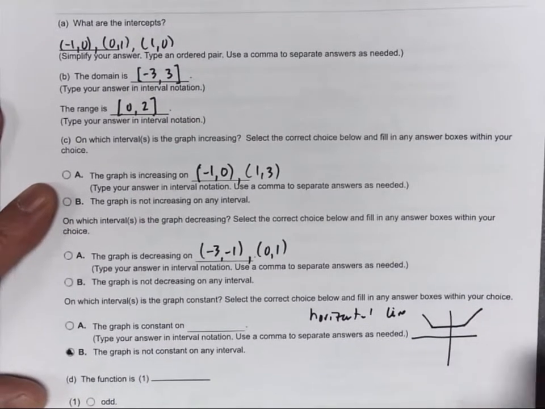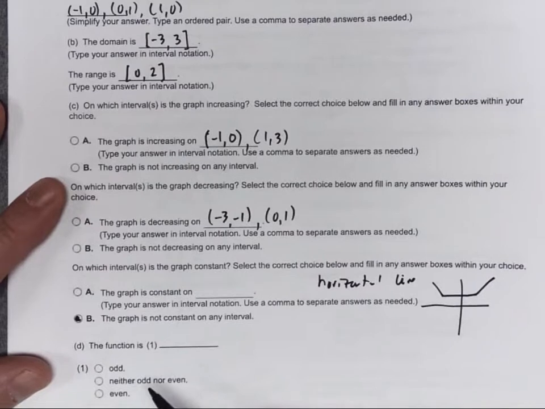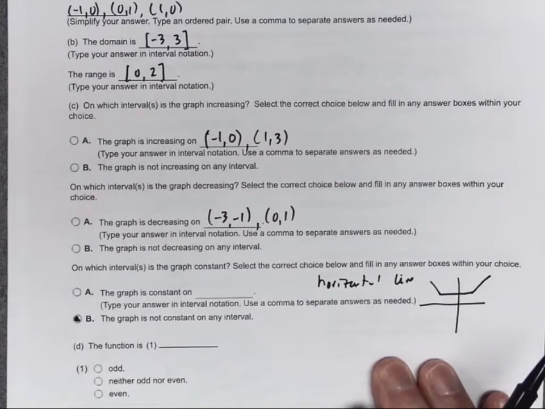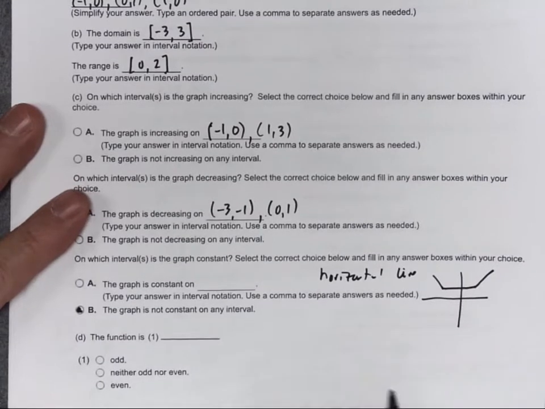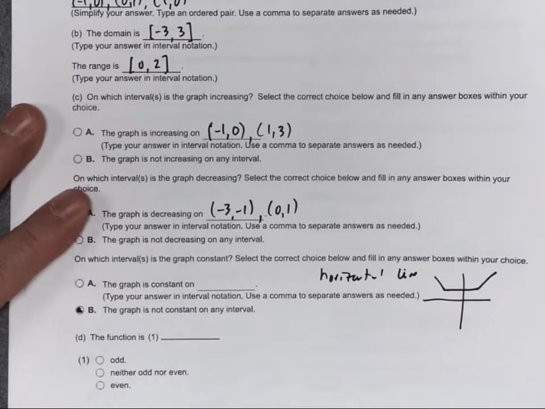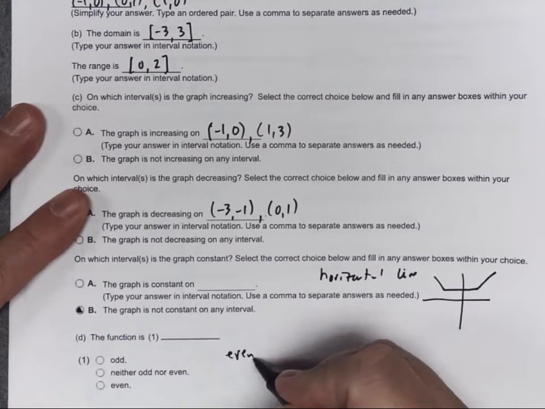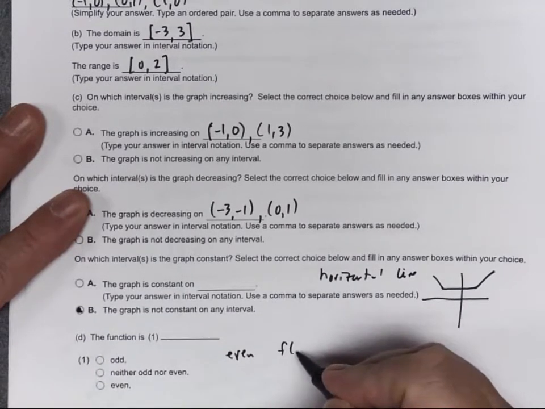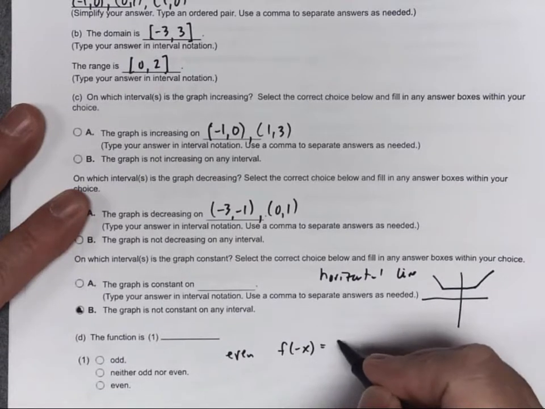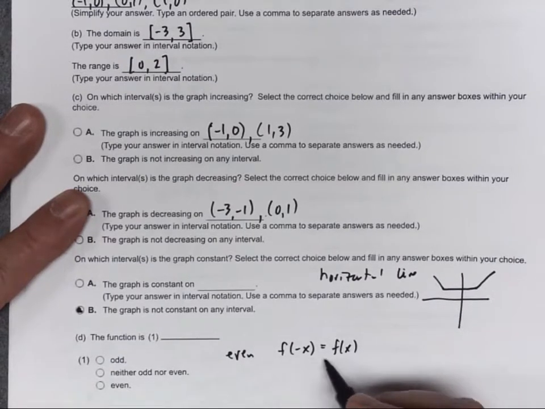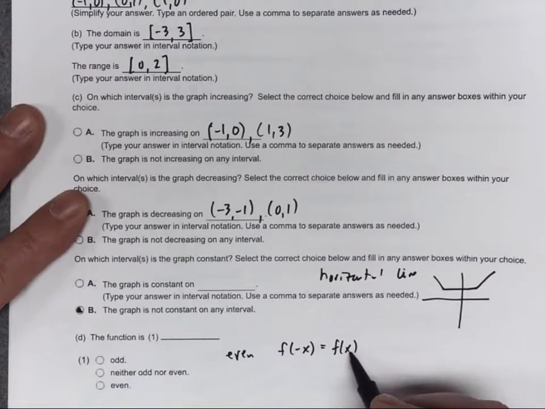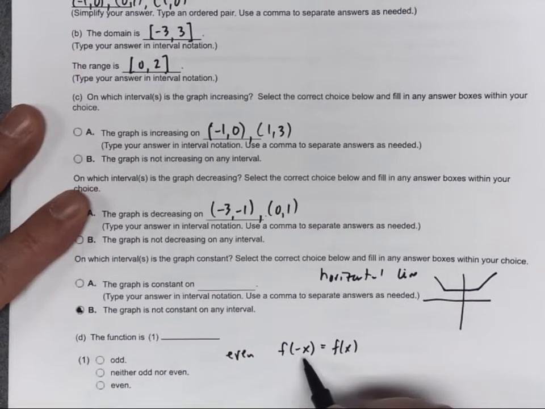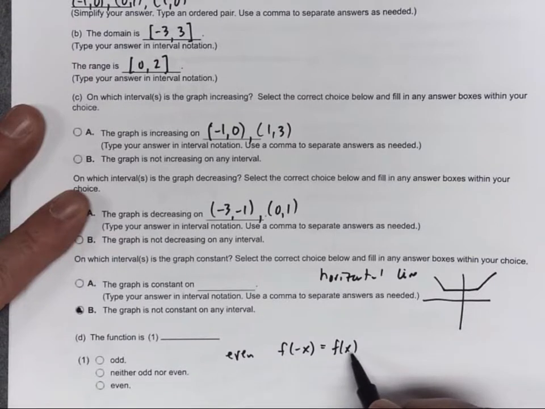Now here's a tricky question. The last one: is the function odd, neither odd nor even, or even? Now this can be a little tricky. One of the things I know to do, when you have an even function, is this: f(-x) = f(x). What does that mean? That means if you take a value for x like 1, and then you figure out what it is for -1, they're going to be the same.